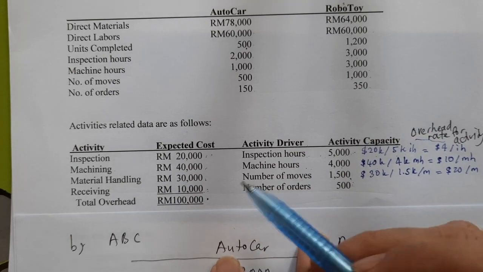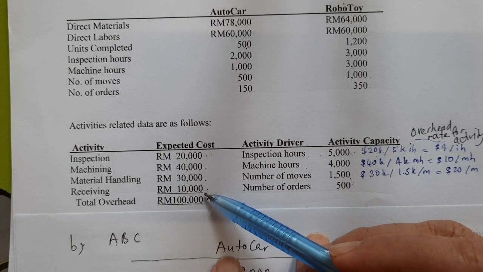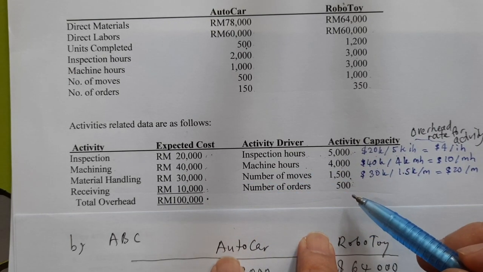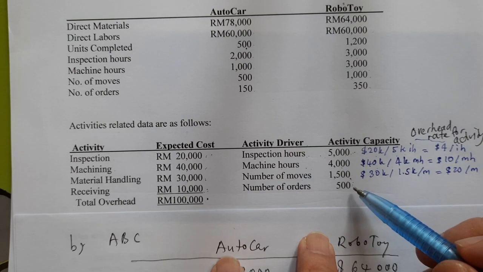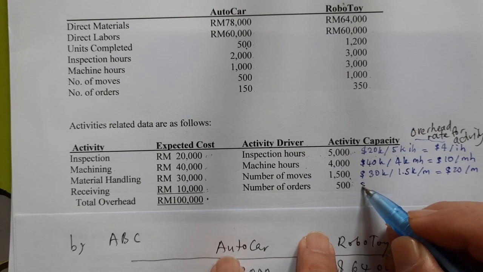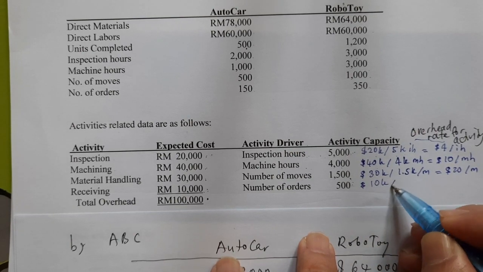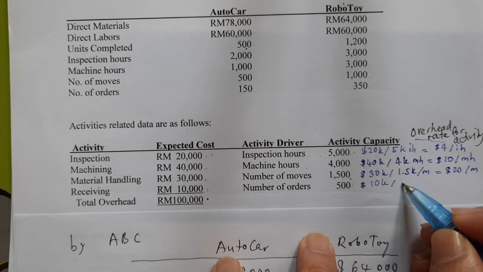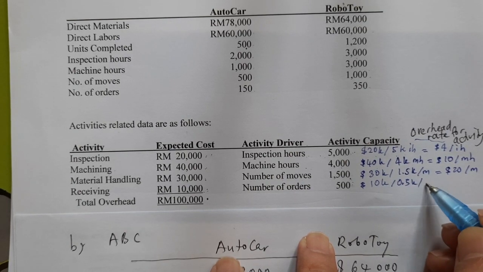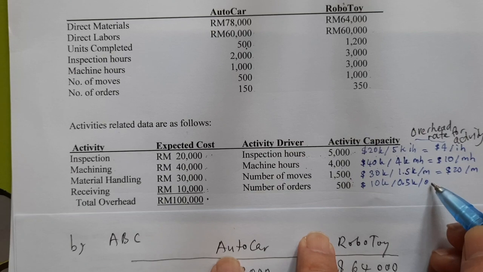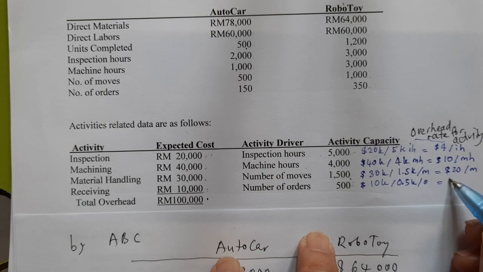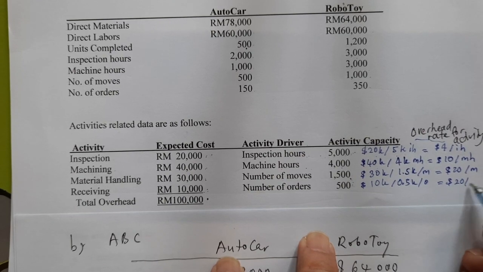Okay, this one, receiving activity cost is 10,000. It is related to 500 orders. So how much is the cost per order? 10,000 divided by 500 orders. So the rate is $20 per order.